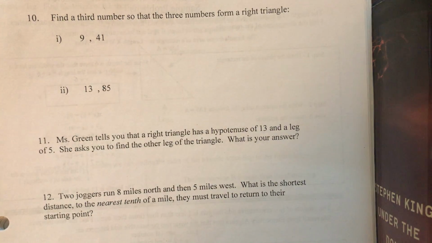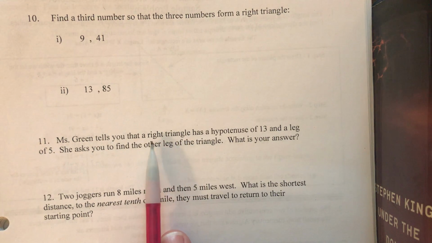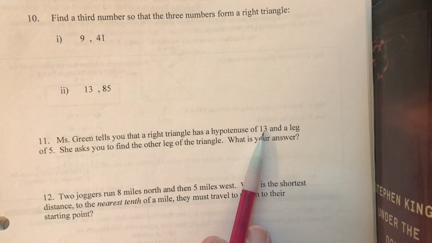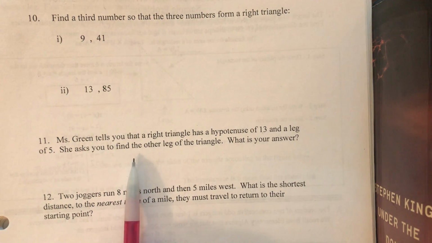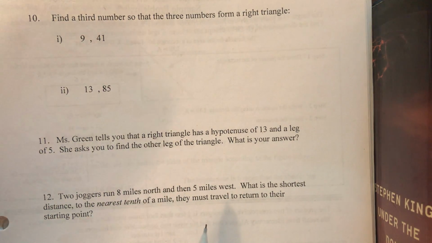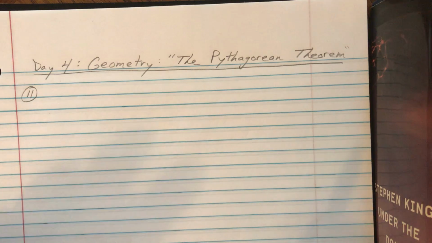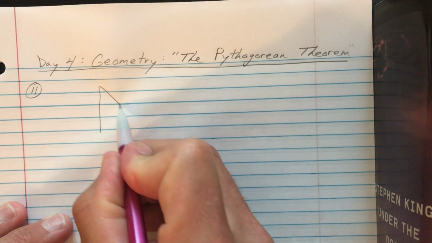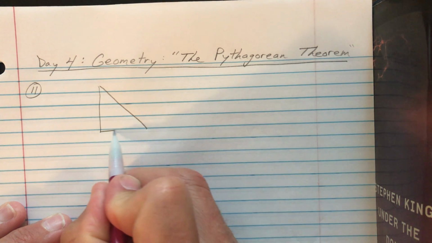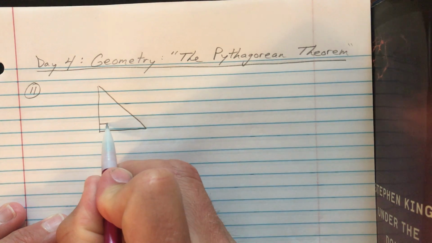It says, Mr. Green tells you that a right triangle has a hypotenuse of 13 and a leg of 5. She asks you to find the other leg of the triangle. What is your answer? So just to give you a little introduction into the Pythagorean Theorem, the Pythagorean Theorem works on right triangles only.